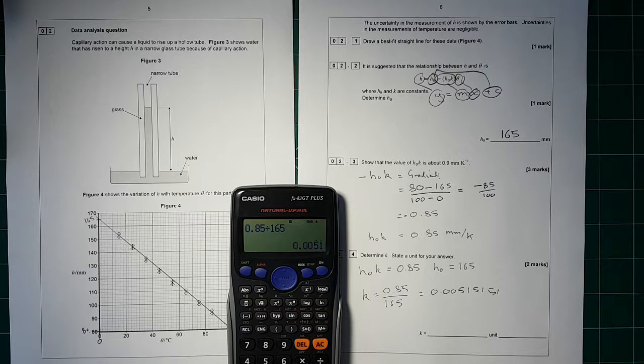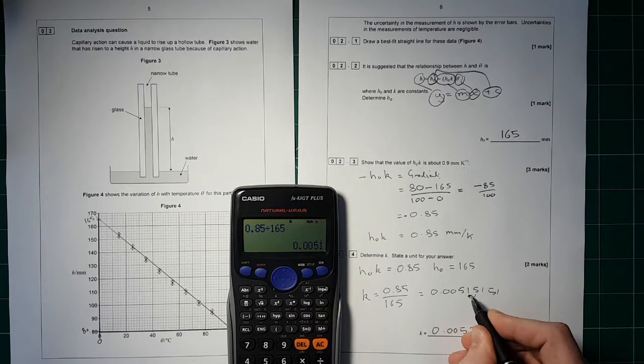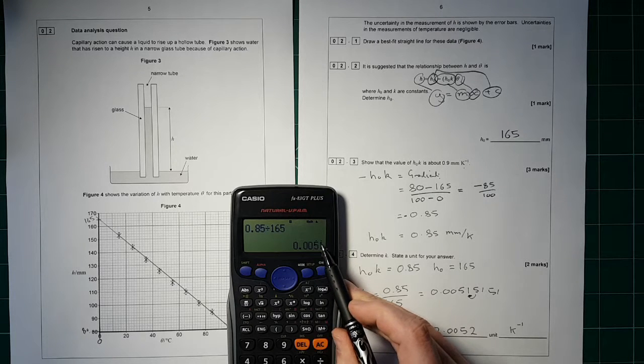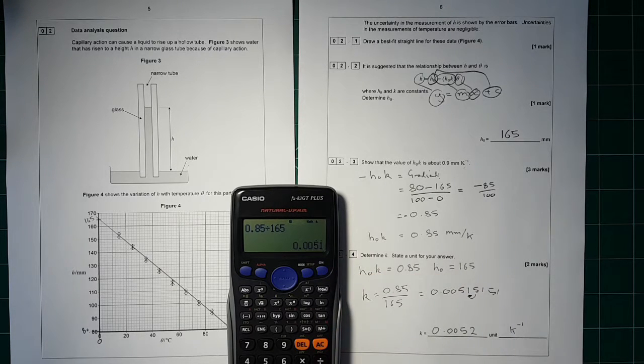Be careful here, because when you round that to two significant figures, you get 0.0052, and the units will be Kelvin to the minus 1. Now just be really careful because that bit there rounds that one up, and lots of students miss the fact that it's got the dots on there, which means that it is a recurring fraction.